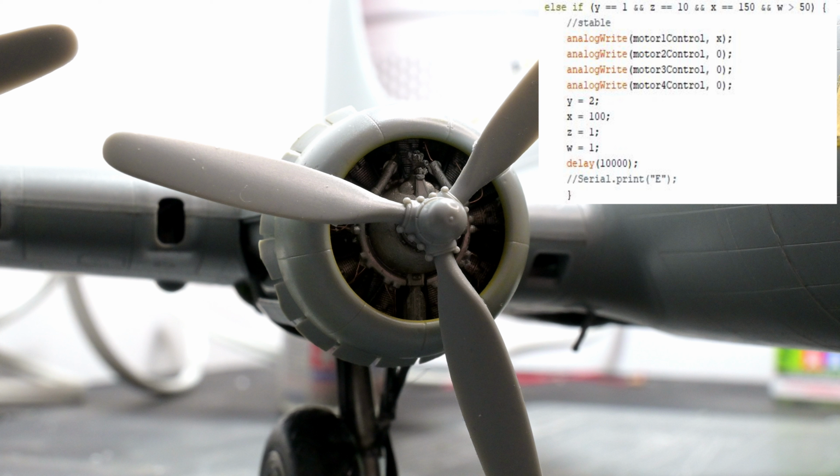X, we're going to reset back to 100. We've already executed the run portion, right? That motor 1 control has already executed, so it's putting out 150. Then we reset X. Z, remember, that's our startup timer, and W is our other startup timer. Those we're going to reset to 1 so we can reinitiate a startup for engine 2. We're going to run a delay because I want some time between engine 1 getting fully stable and engine 2 starting. And then essentially we restart the whole process again.